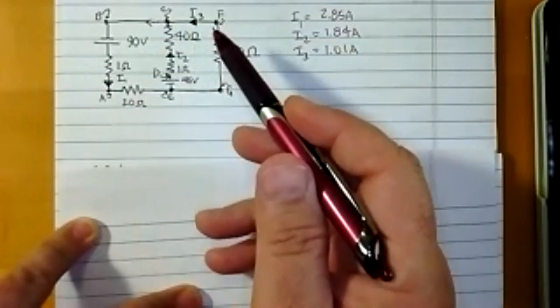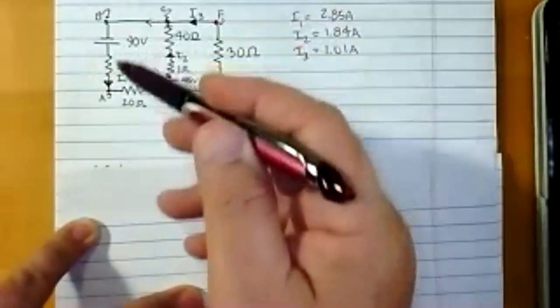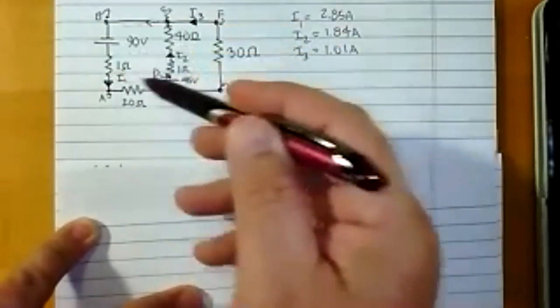But notice that one's going to have an I1 and an I3, but no I2. And this one's going to have an I1 and an I2. So it's a little bit different technique that you come up with. I hope that helps.